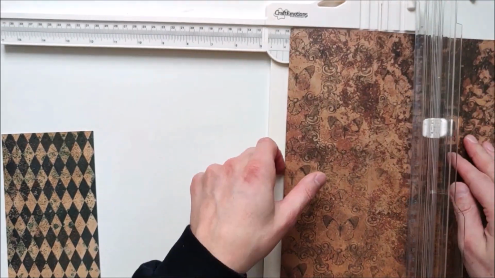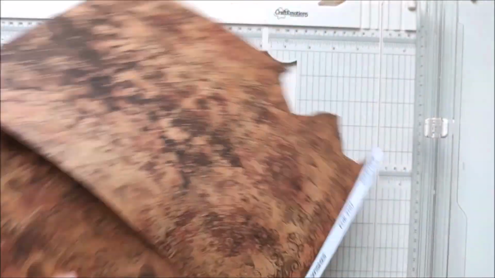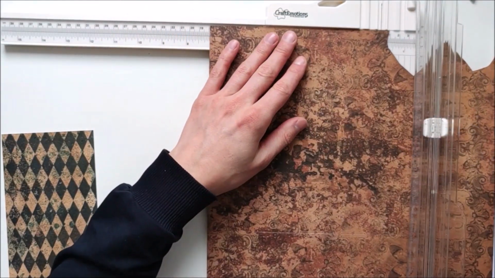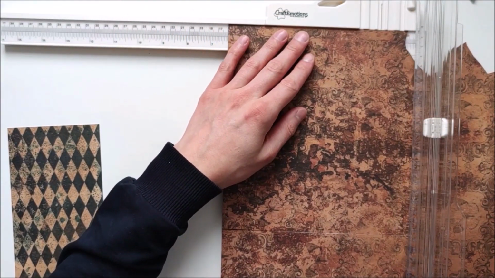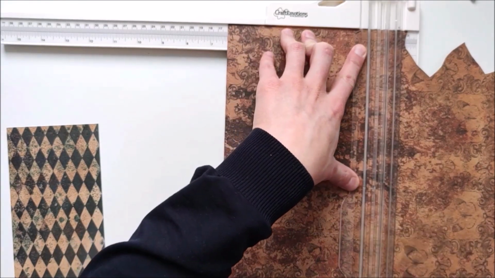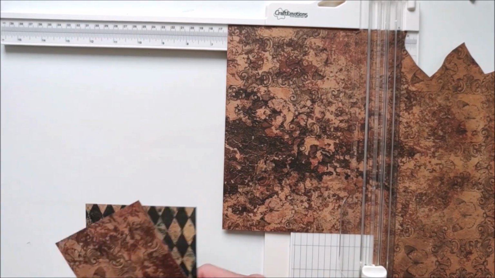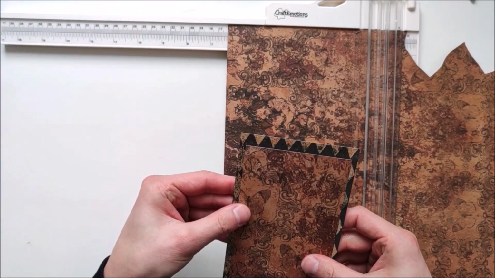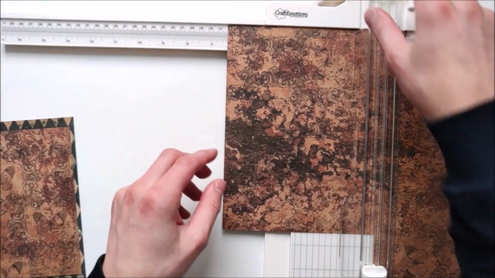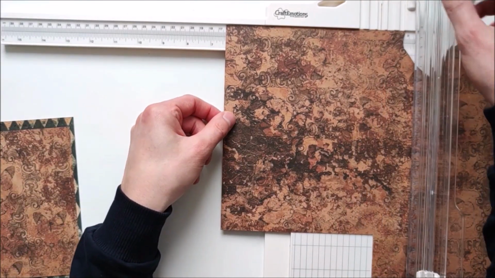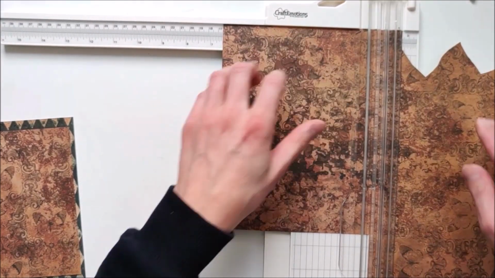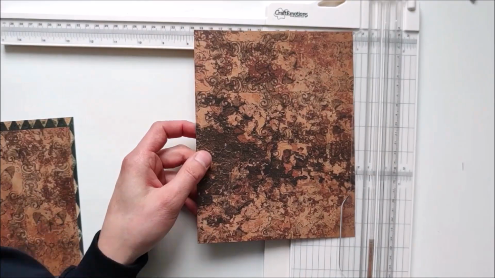We cut it right now. So it's 8 centimeters. No, 9, sorry, 9 centimeters by 16.5. It is 1 centimeter smaller than the first layer. I made some mistake. It's half a centimeter too small.